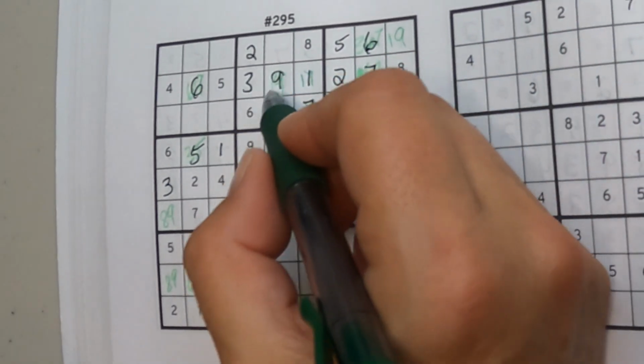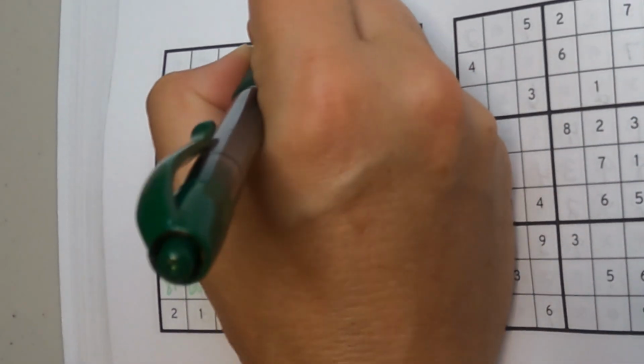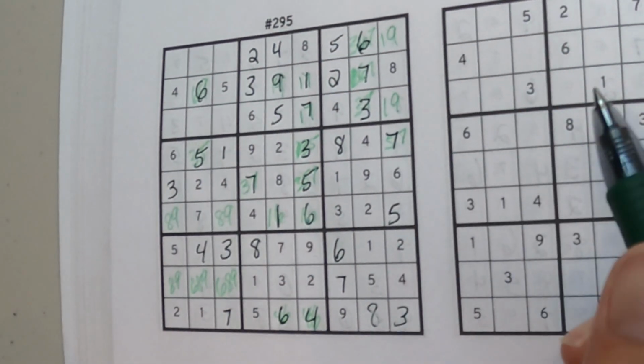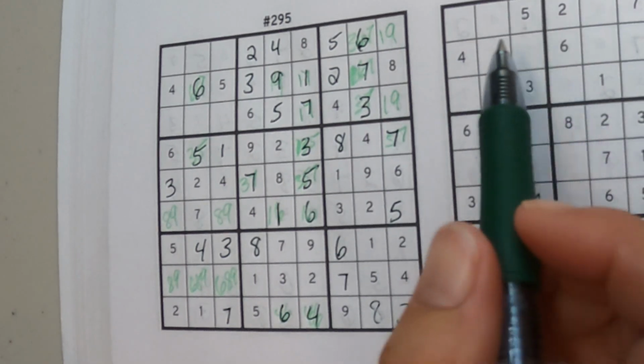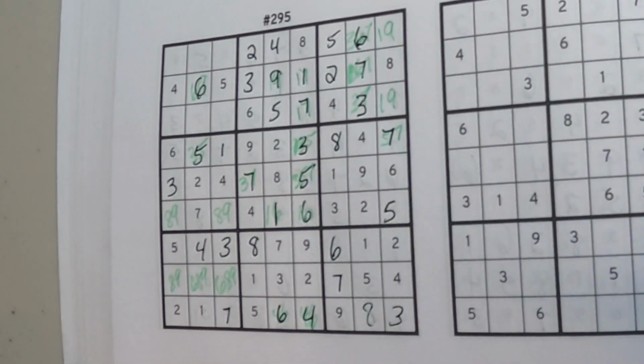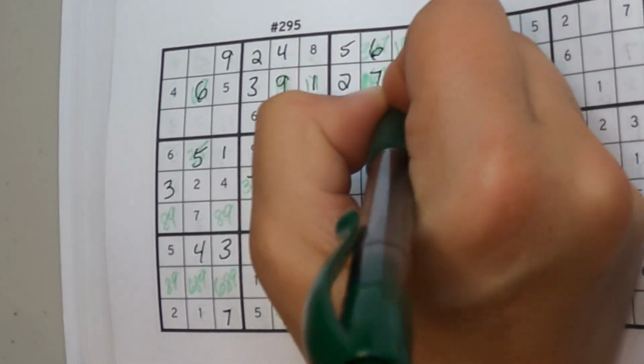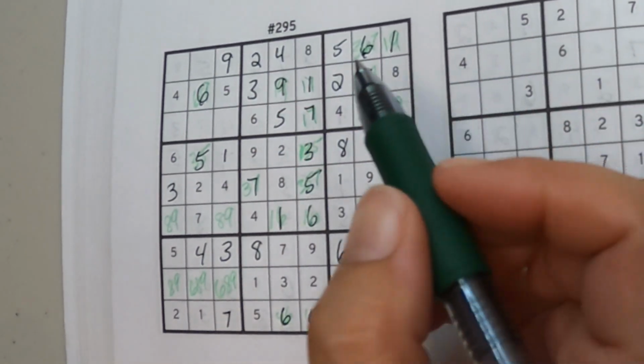All right, for this box now we're missing 4 and 5. We've got a 4 here, so 5, 4. For this row now we're missing 1, 3, 7, and 9. We've got 1, 3, and 7 here, so that makes this our 9. And that 9 makes this our 1, 9.